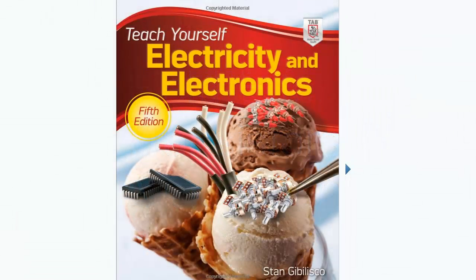Stan Jabalisco here to discuss a very simple concept in regards to field effect transistors, and then to ask a rather esoteric question. This material, field effect transistors, is covered in my book Teach Yourself Electricity and Electronics, 5th edition, a cover photograph of which you see right here.